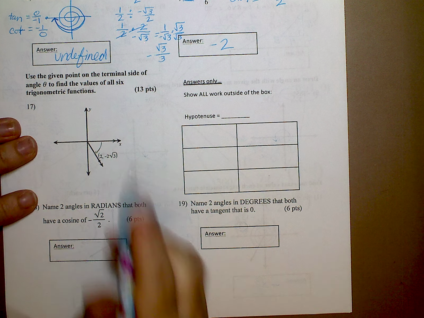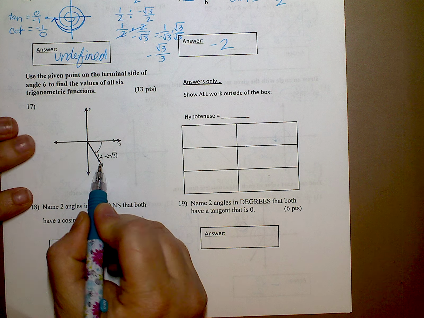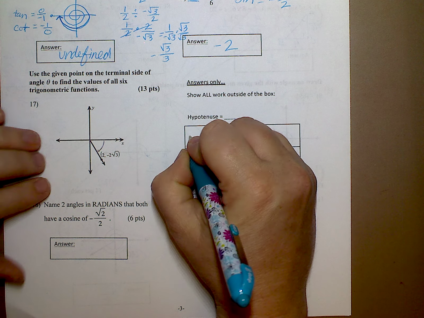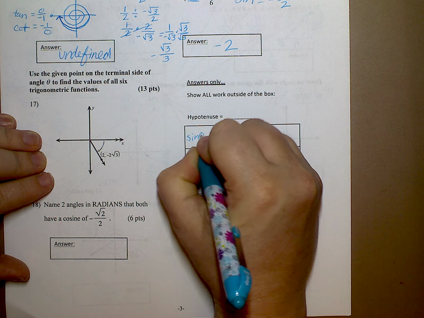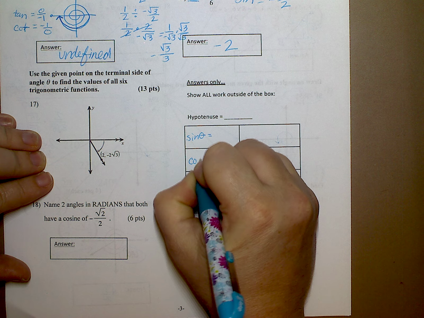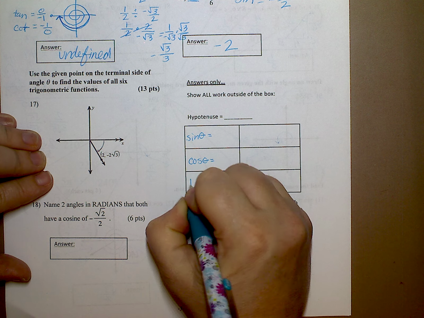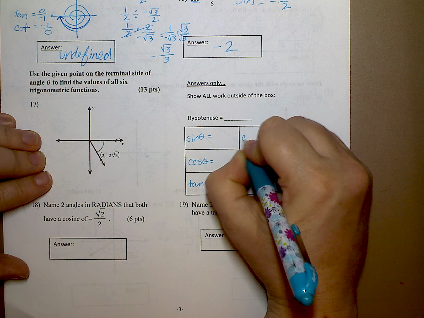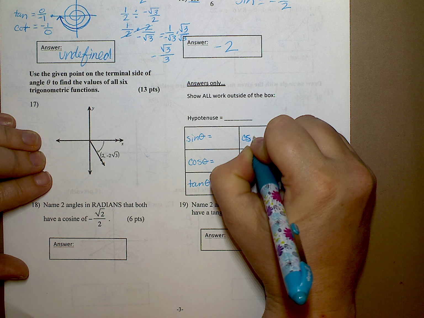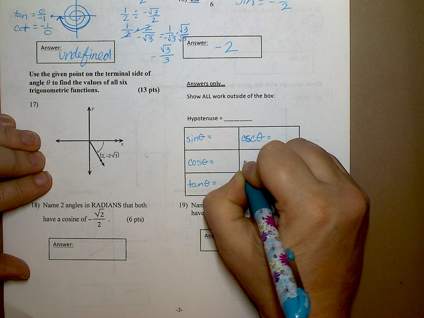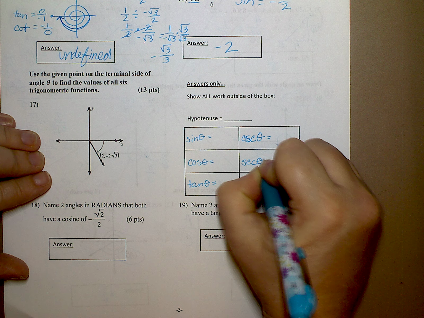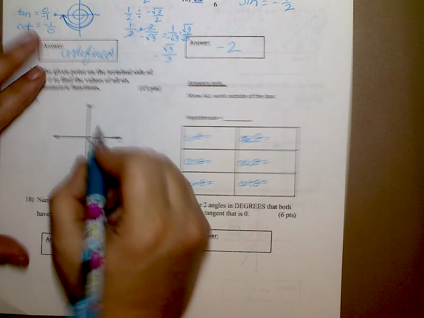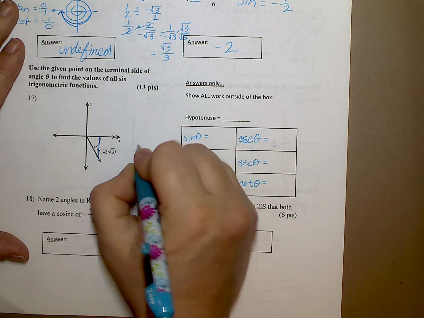Use the given point on the terminal side to find all 6 trig functions. So let's see, I'm going to have to find sine of theta, cosine of theta, tangent of theta, cosecant, CSC, secant, and cotangent. So I got to make a triangle. Most of you figured out that you got to make a triangle.